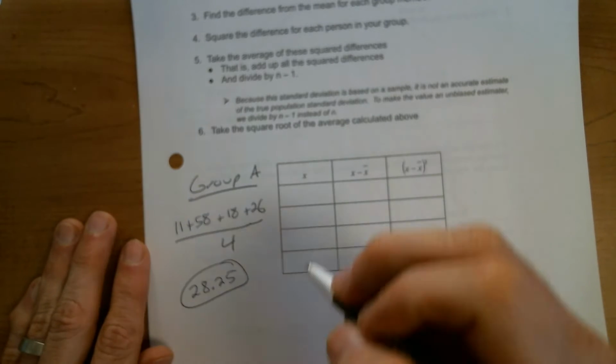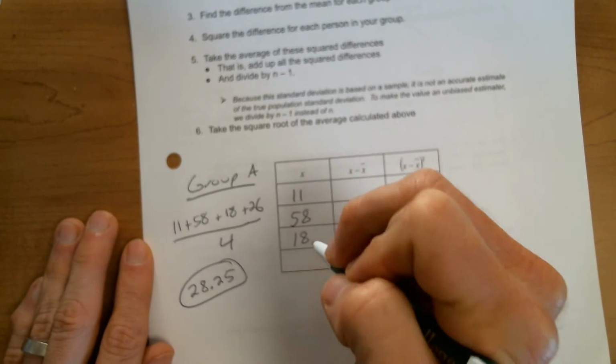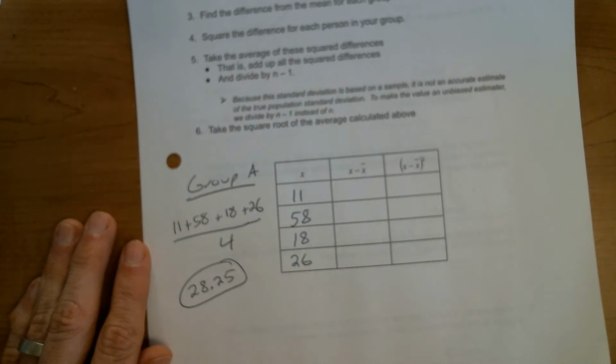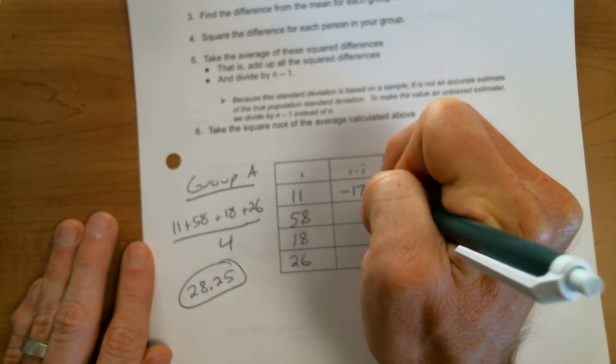So let me just use this table here. So these would be my x's: 11, 58, 18, 26. And then from each of those, I'm going to subtract the mean. So I'm going to do 11 minus 28.25 and keep going one by one through these.